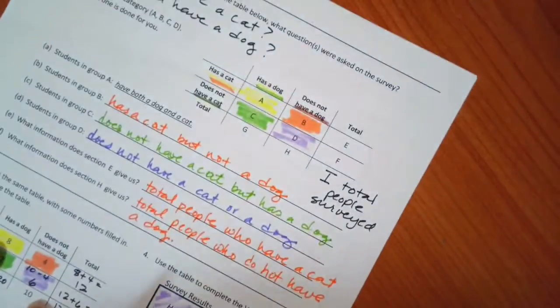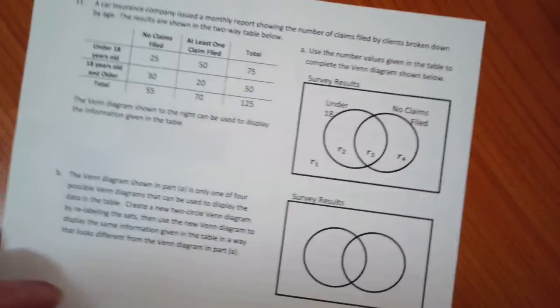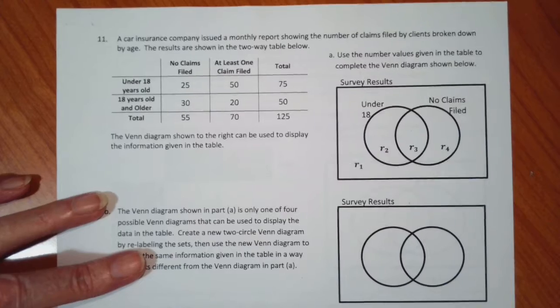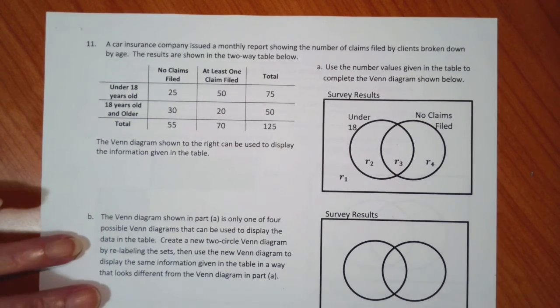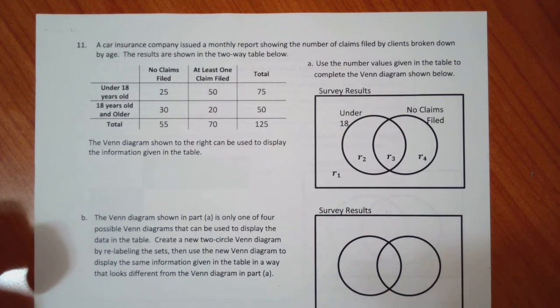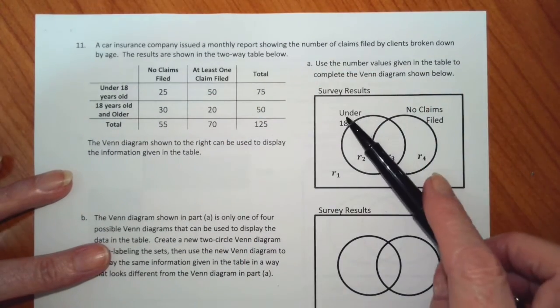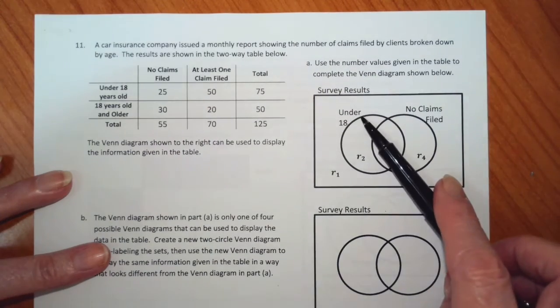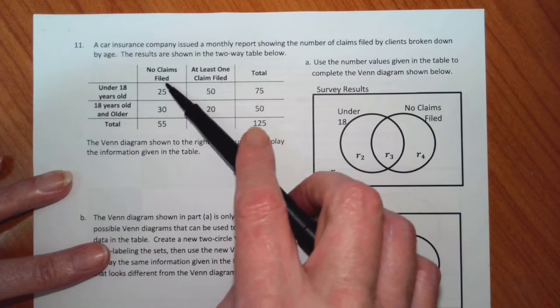Okay. Let's see if we can do another one. And again, I encourage you to stop and do these on your own. Write them symbolically. A car insurance company issued a monthly report showing the number of claims filed by the results are shown.